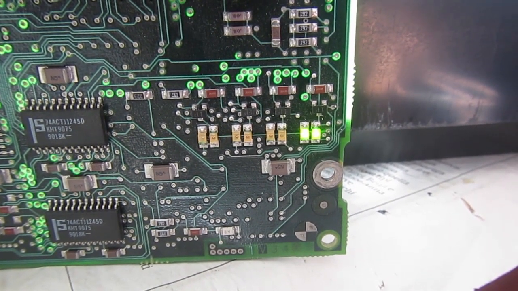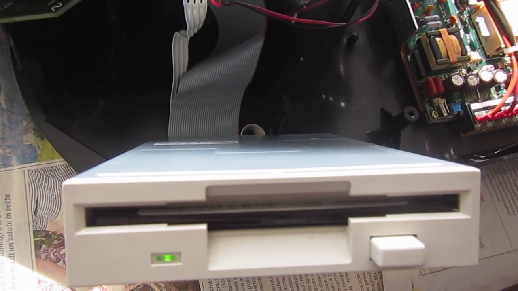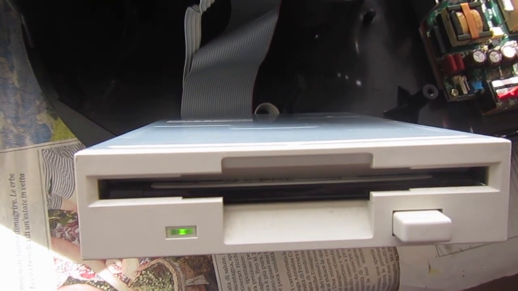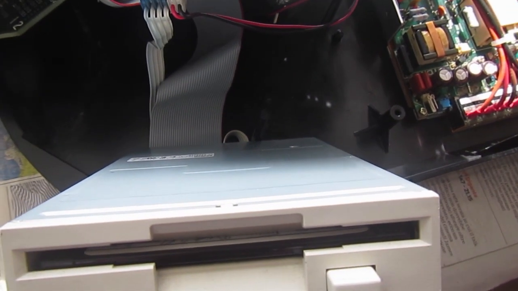So far so good. The self-test LED now comes on, and so I can try connecting the fan and the floppy disk drive again. And when powered on, the unit is booting from the floppy disk, so everything is good.